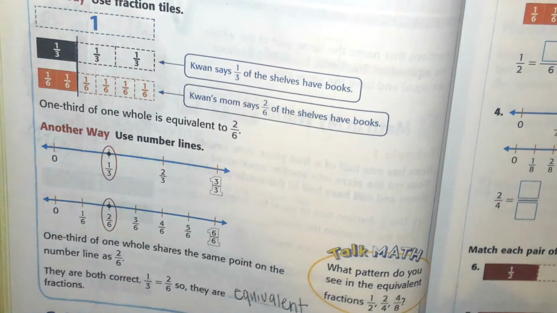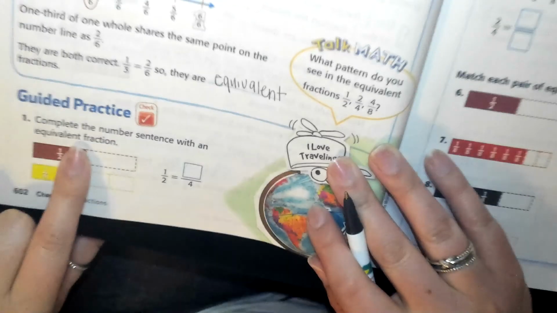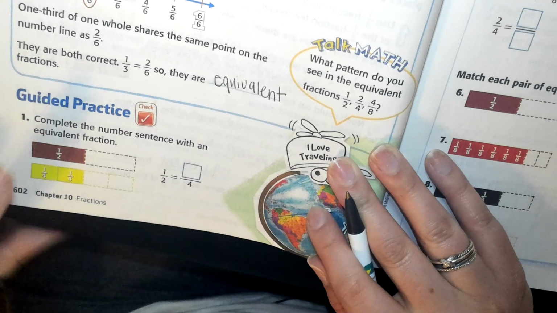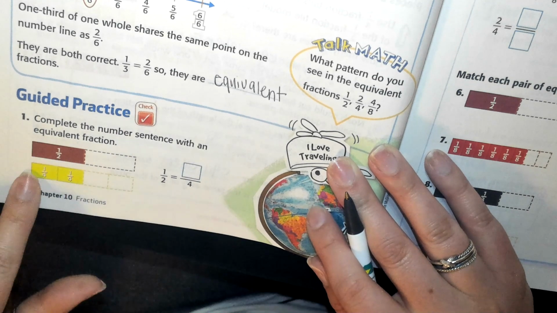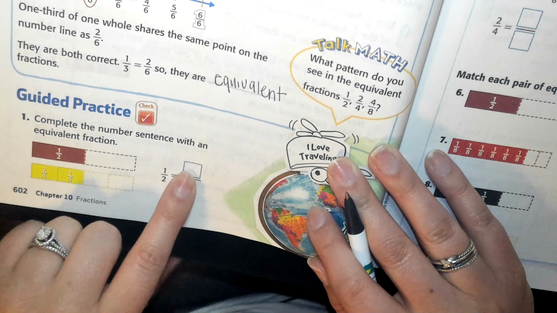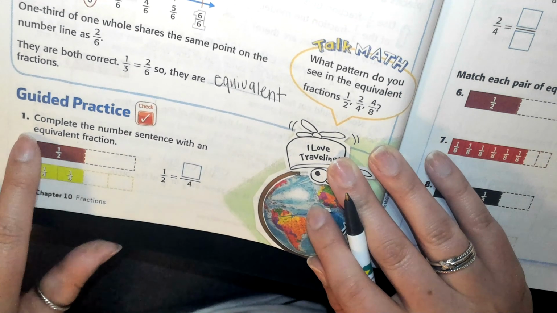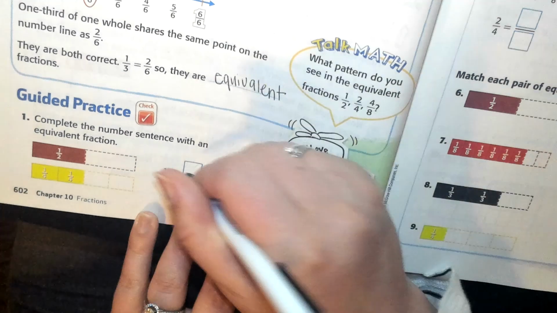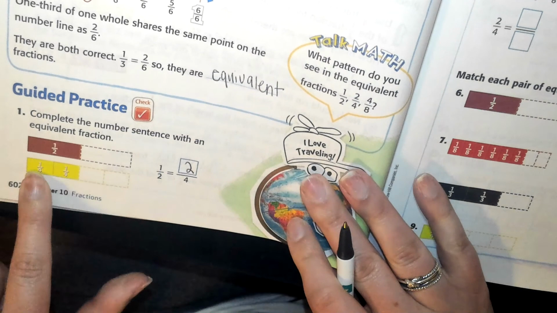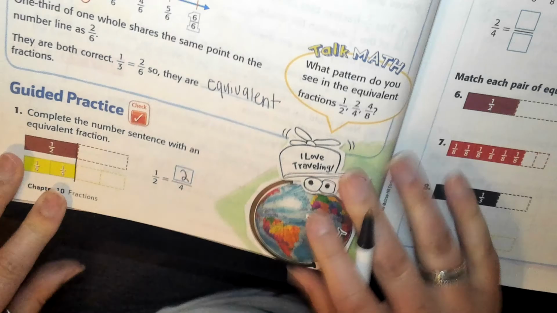So really quick, the guided practice question. The guided practice question says, complete the number sentence with an equivalent fraction. So use this picture to help you. They're saying 1/2 is equivalent to some amount of fourths. You need to decide what numerator goes here. How many fourths are equivalent to this 1/2? If you said 2/4, you are correct. There I have 1, 2/4 pieces here, and they line up exactly with my 1/2 fraction tile.